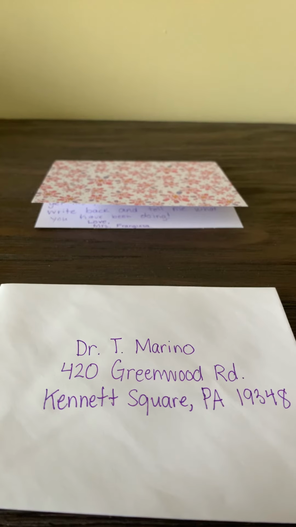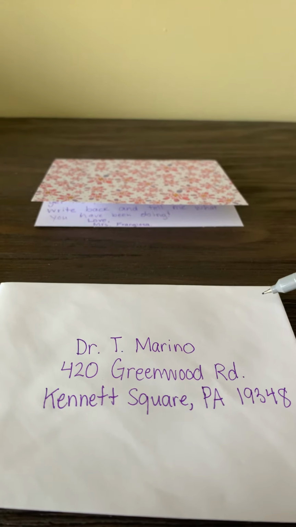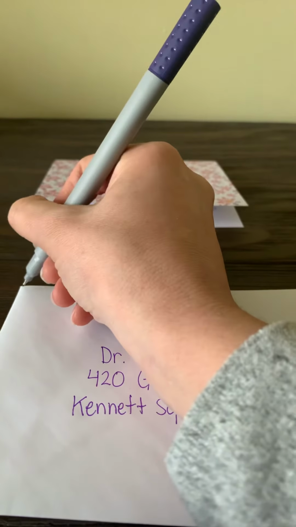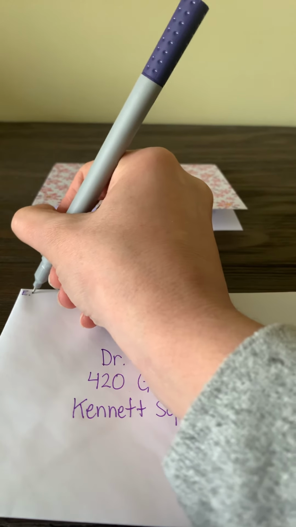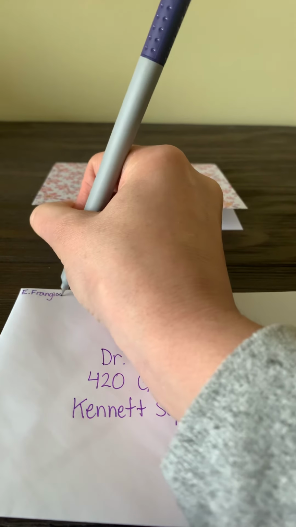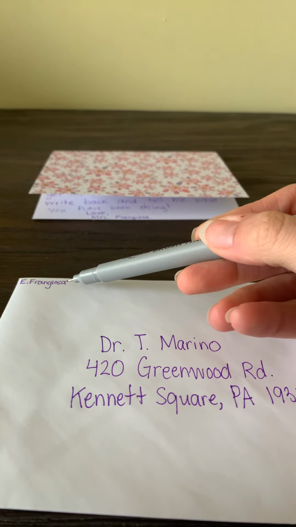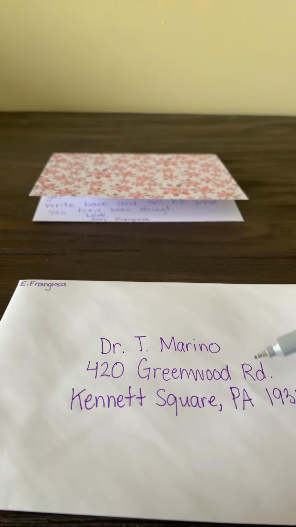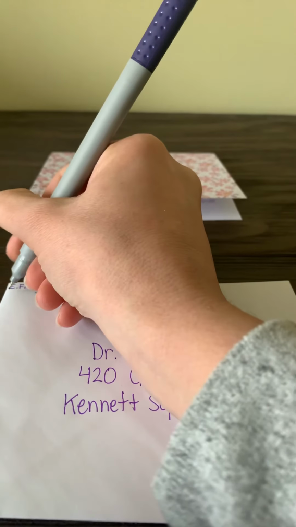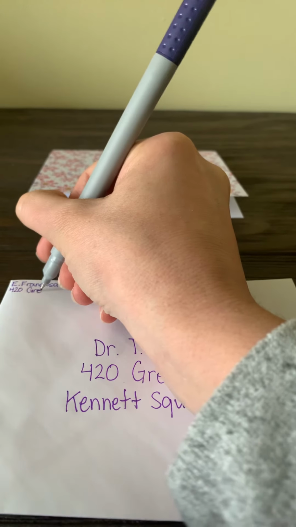All right, so now we've addressed the envelope. We've got two important things that are really essential in order to send it out. One, we need to have a stamp, and then we also need to do our return address. So you put your name very small at the top. I'm going to do E. Frangiosa. Notice that the writing I do on the return address is going to be very small because the main address is the one you want for the postmaster to look at. And I'm going to put down my return address, 420 Greenwood Road, because that's where I'm writing from.